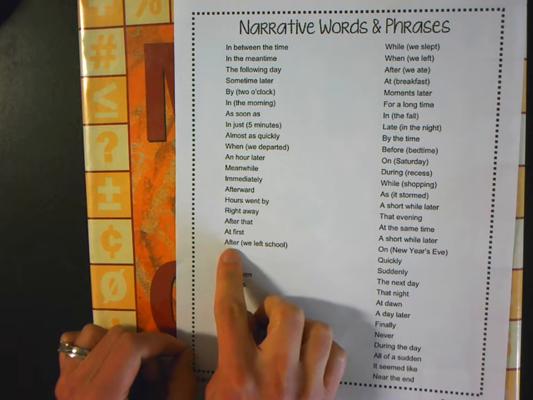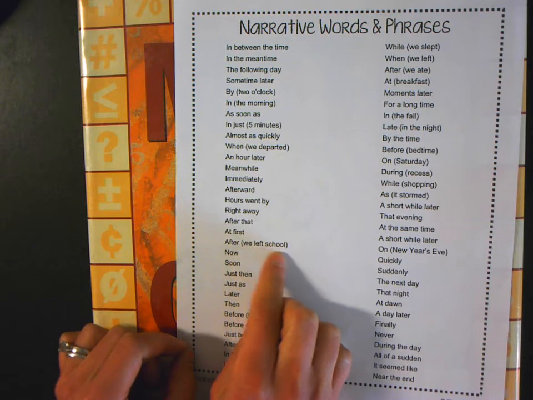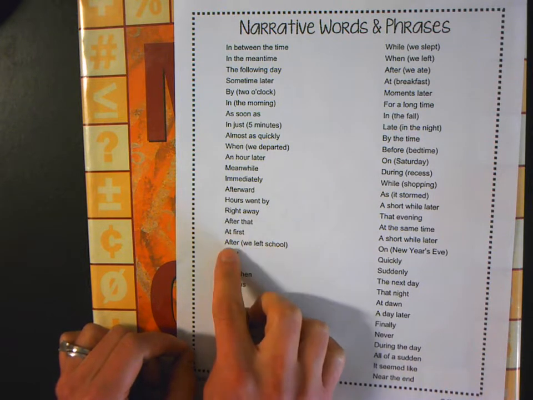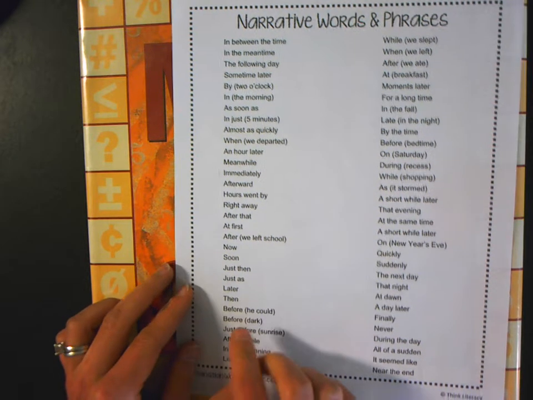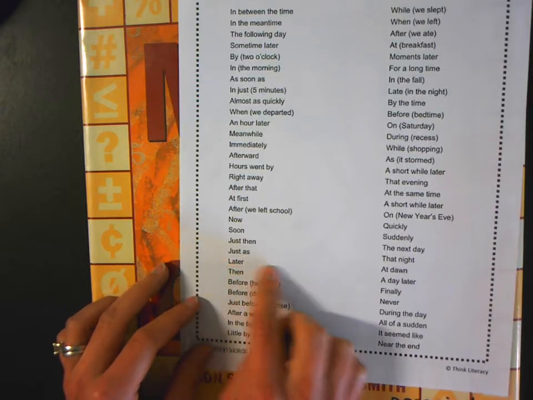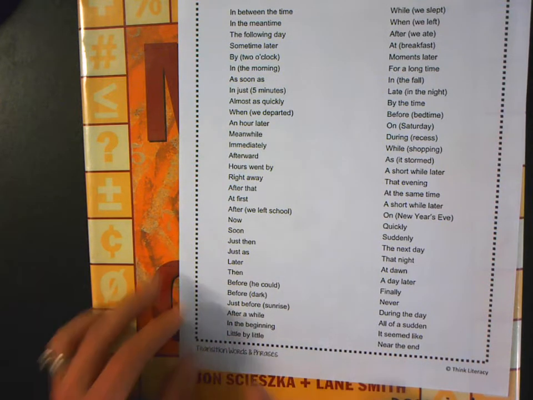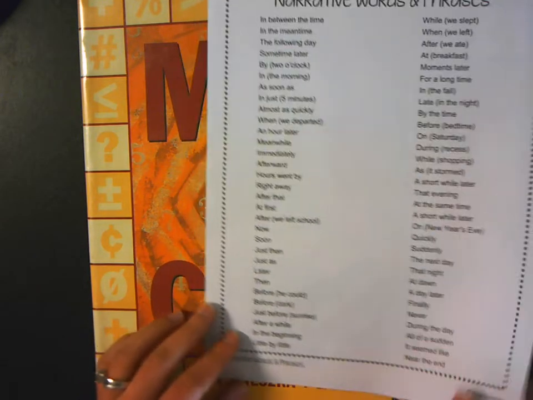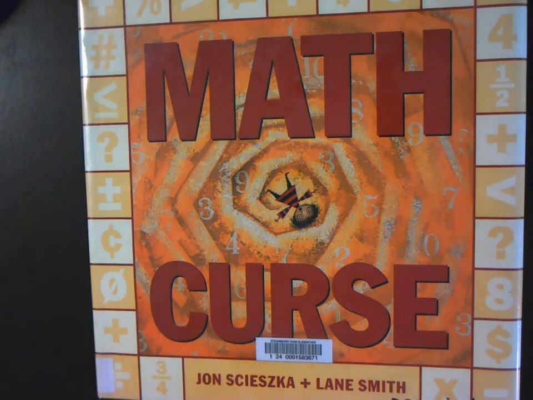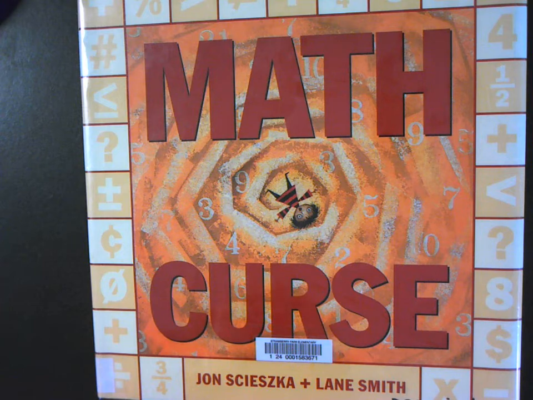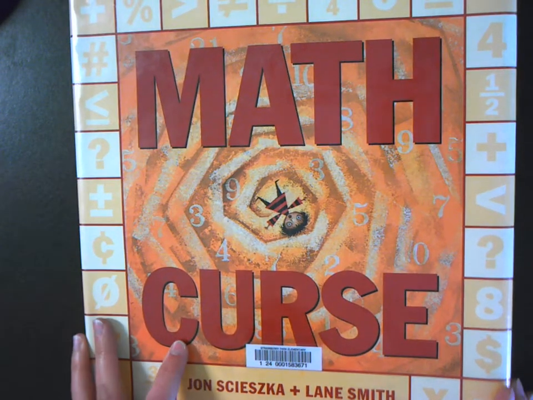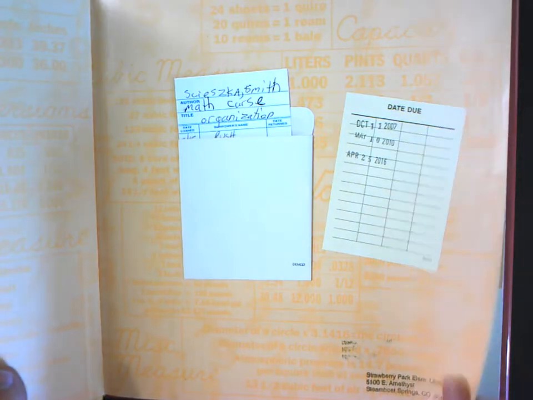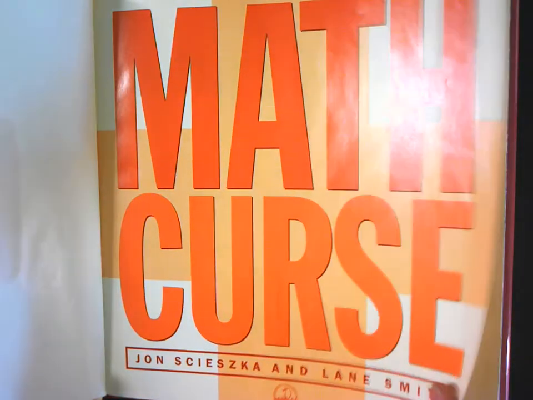So you can use after, right? But put in something else with it. After what? After we left school. Or possibly, later on that morning. Okay, so we want to use more specific phrases in fifth grade that transition us so that the reader understands and really has a visual of the passing of time. So the authors of this book, Math Curse, do a great job at showing that. So let's see how they do it.